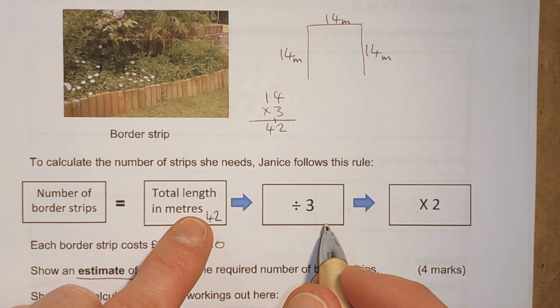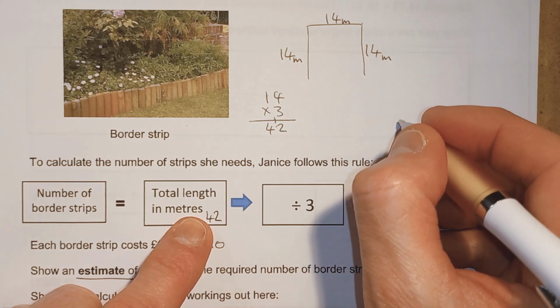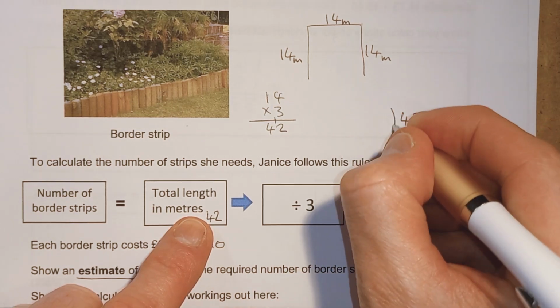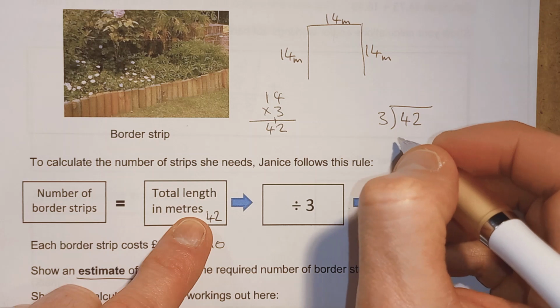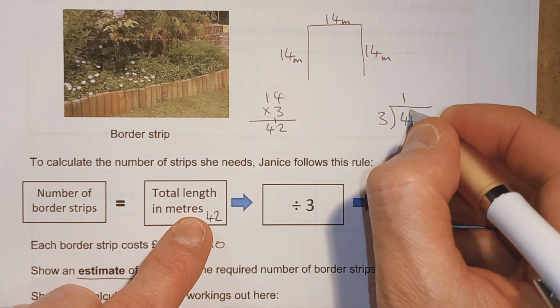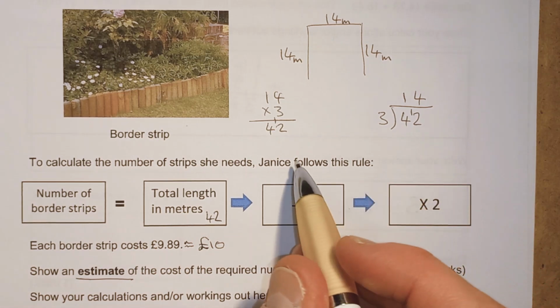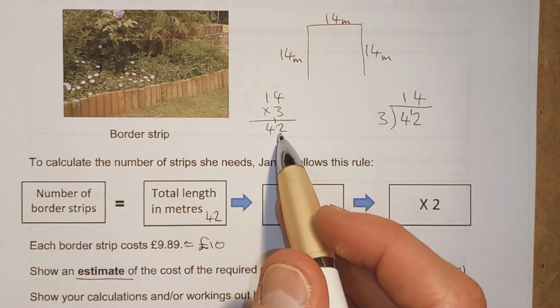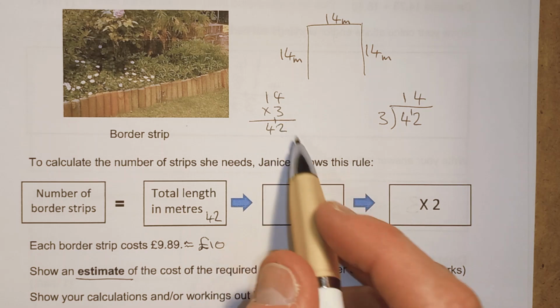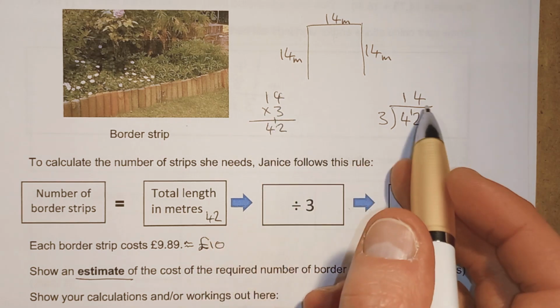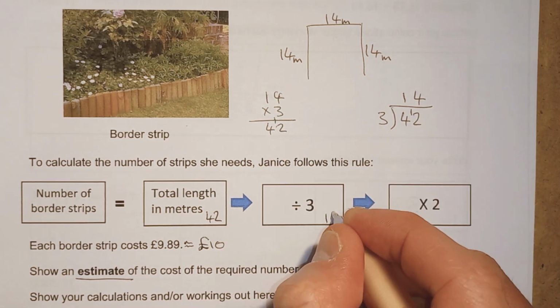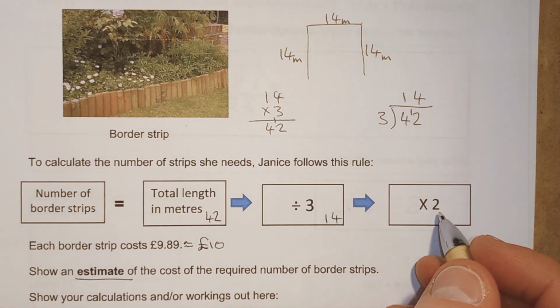We then need to divide that by 3. Well, we can do 42 divided by 3. 3 goes into 4 once with one remainder. 3 goes into 12 4 times. But actually, you could have just seen, well, we multiplied by 3 to get 42. So if we're now dividing by 3, we're going to get back to the 14 we started with anyway. Okay, so we end up with 14. And then we're going to multiply that by 2.